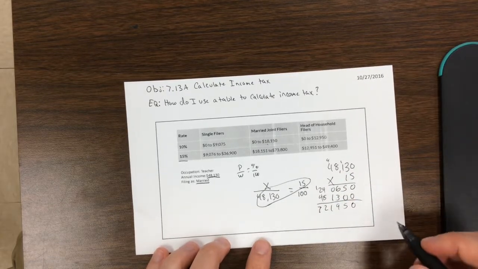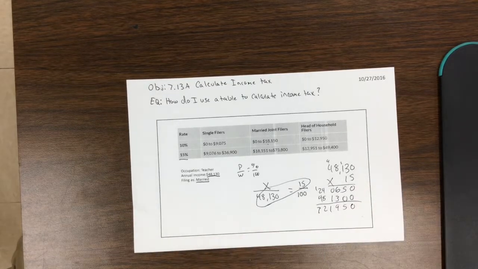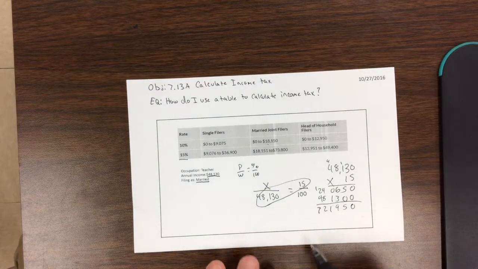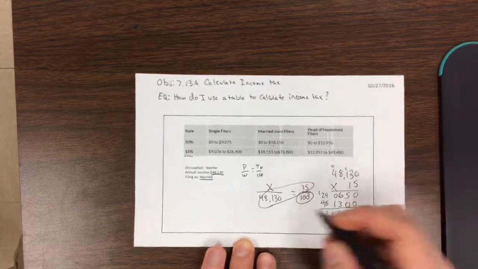That should give you 721,950. Obviously, that's not our answer, because income tax is a tax based on the amount of income. We wouldn't be taxed more than our actual income, or we'd all be broke. Income tax will be less than your actual income. So you have to know this isn't your final answer, because you still have to divide by 100.